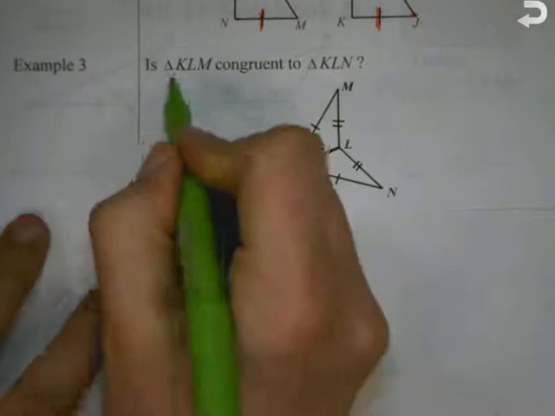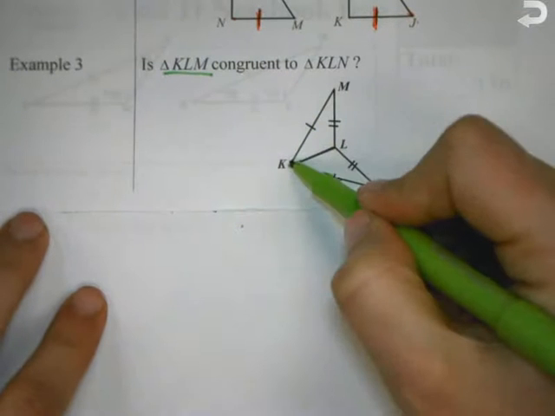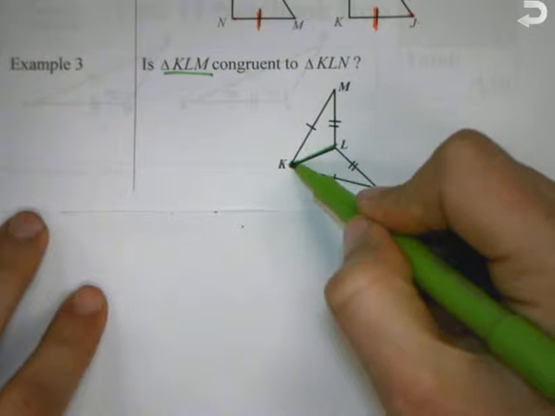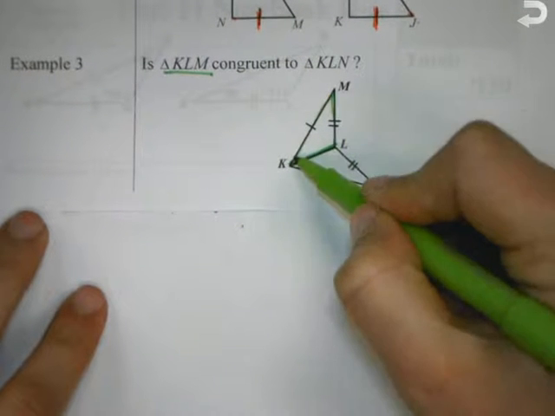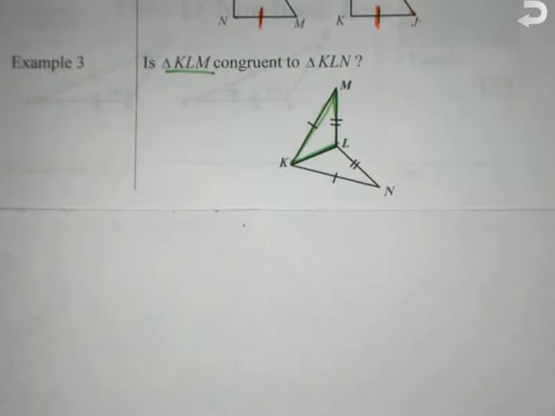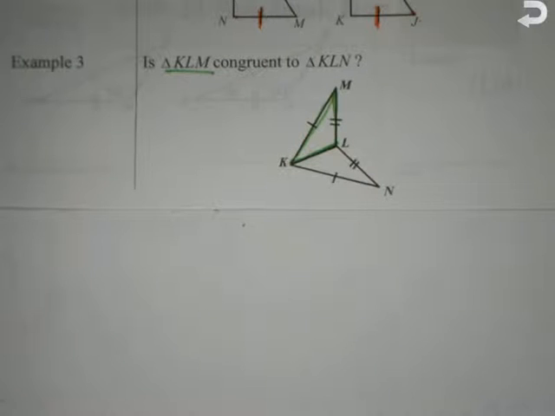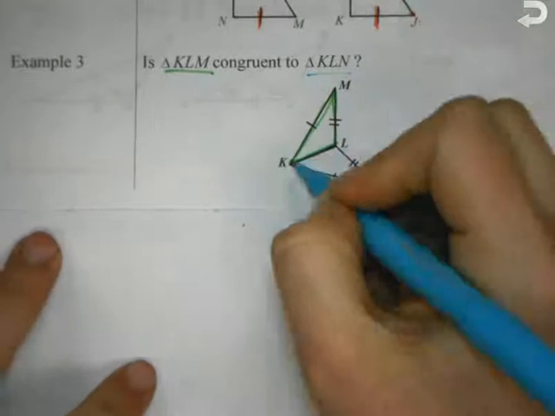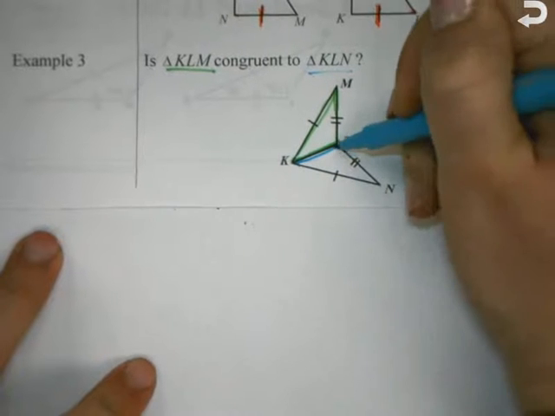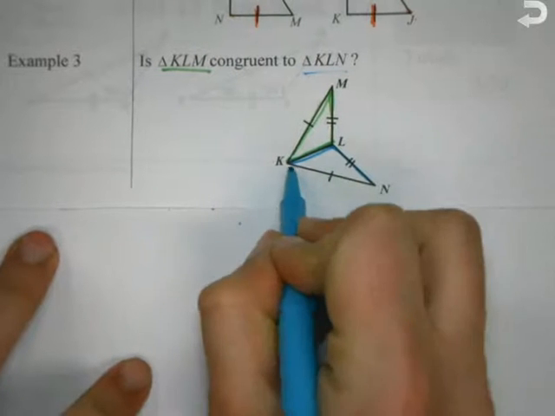Okay, so we have triangle KLM. So that is KLM. So that's this one. And we also have triangle KLN. So that is KLN, this one right here. Are these two triangles congruent?